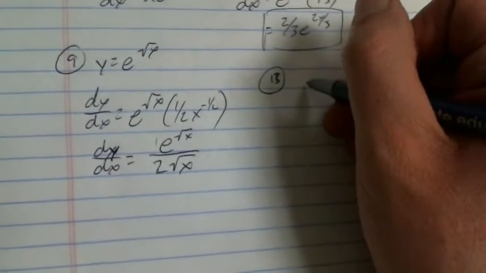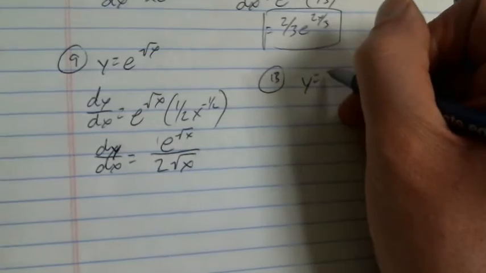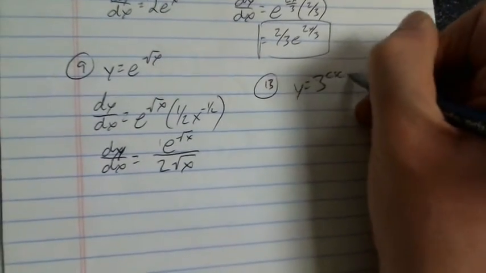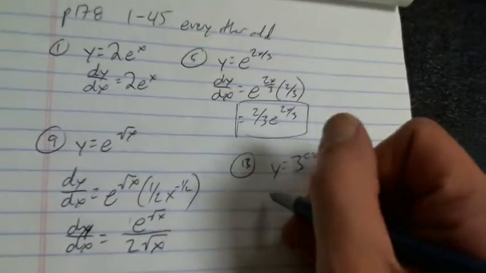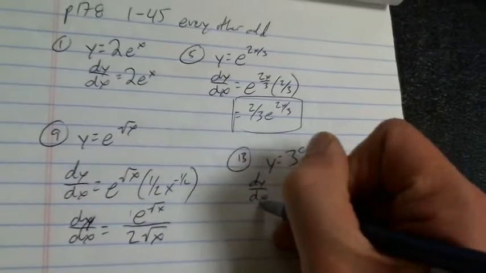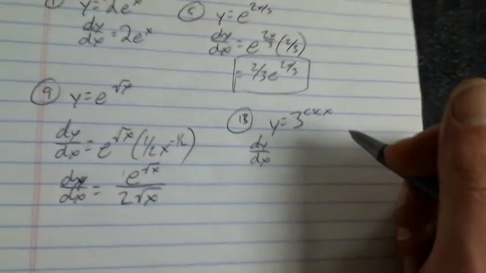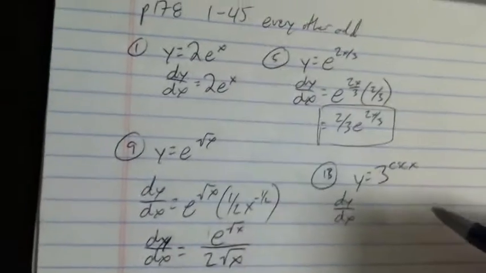Alright, so how about y equals 3 to the cosecant of x. Alright, so we use our rule and we find dy dx. I should probably write down these formulas.